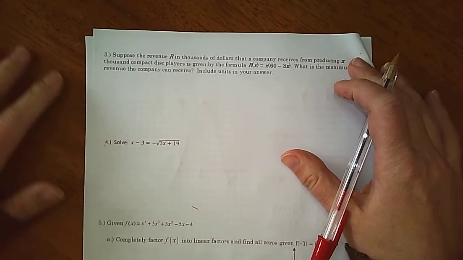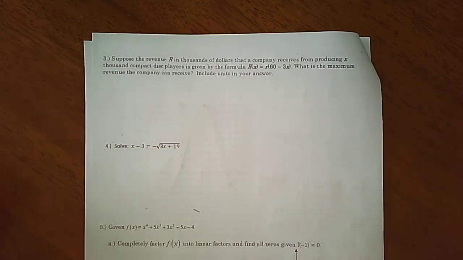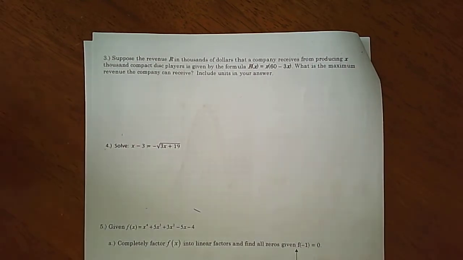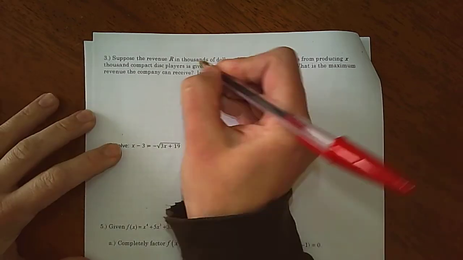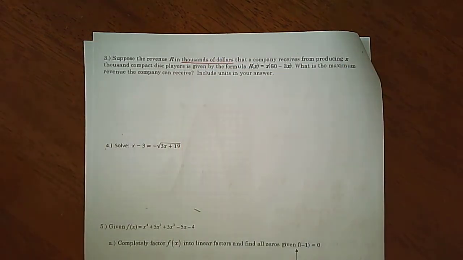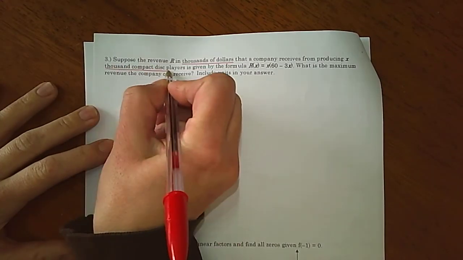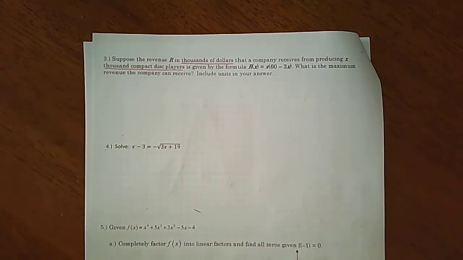Okay, gang, this is the second page of the review packet for the midterm. Let's pop through these. Suppose the revenue, in thousands of dollars, that a company receives from producing x thousand compact disc players is given by this lovely formula. What is the maximum revenue the company can receive?